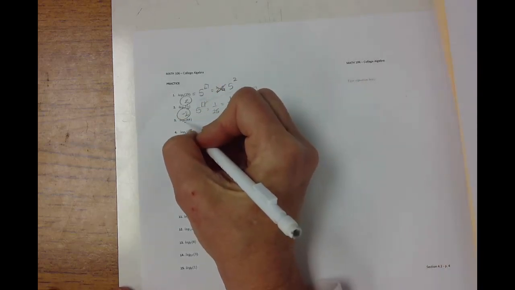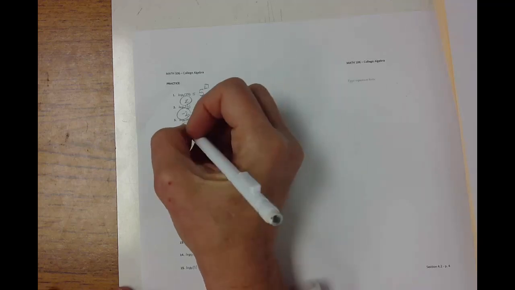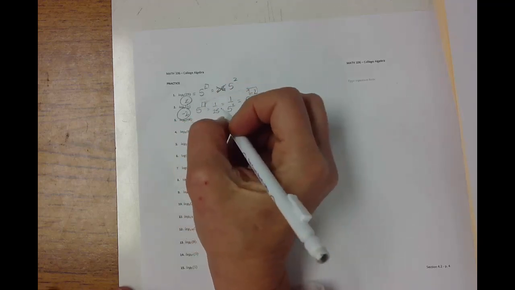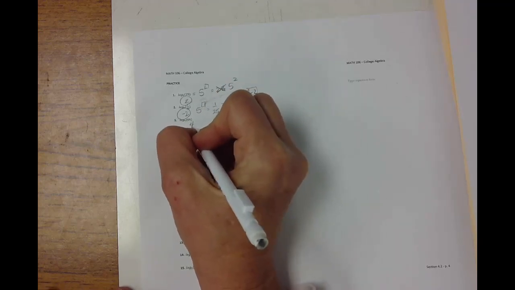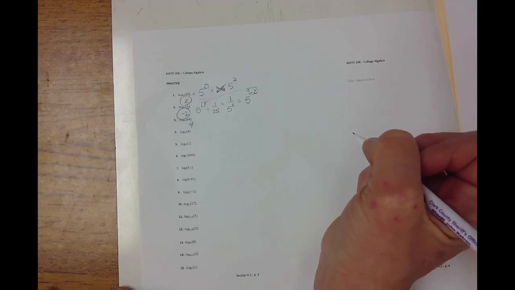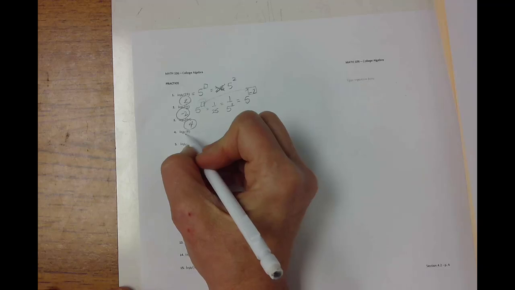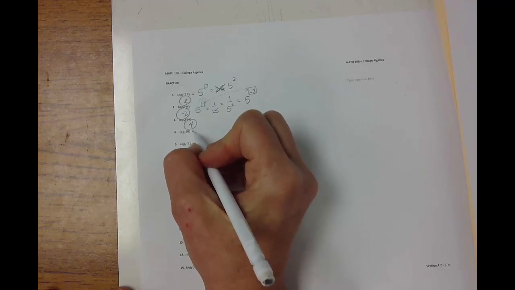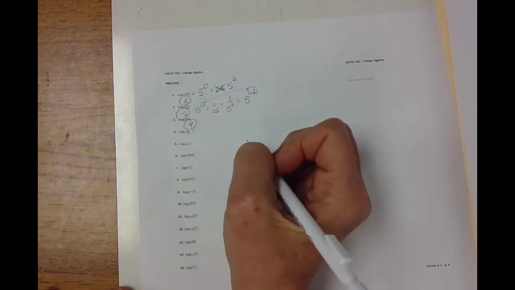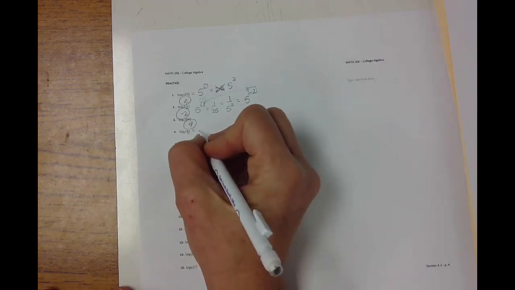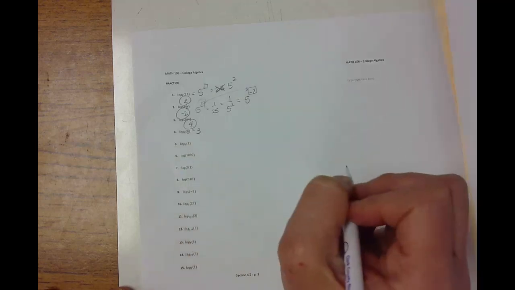If I have log base 4 of 64, it's 4 to the 4th? No, 4 to the third. Log base 2 of 8. 8 is actually 2 to what power? Third. Very good. So this is going to equal 3.